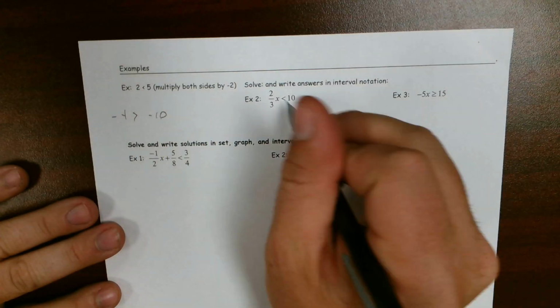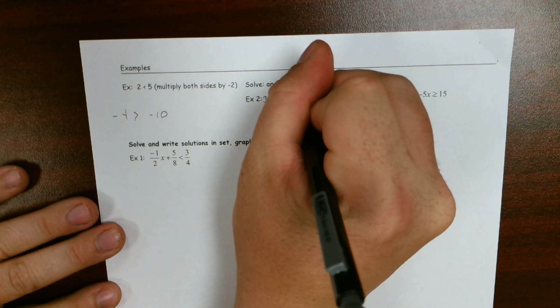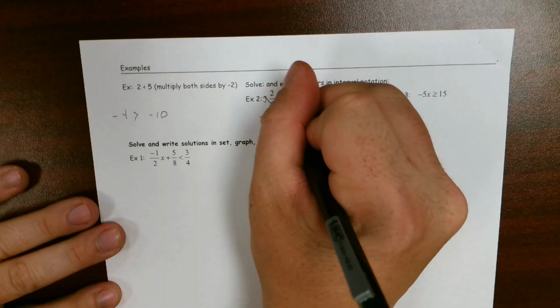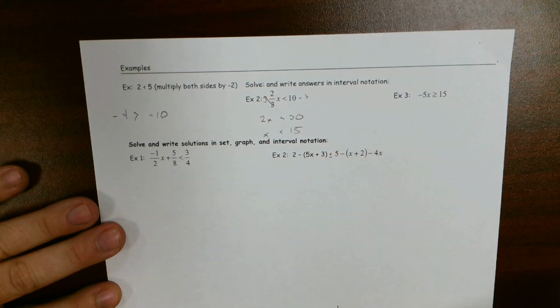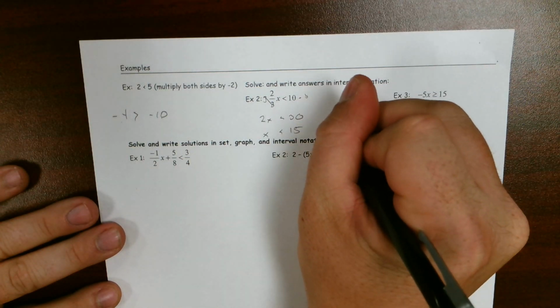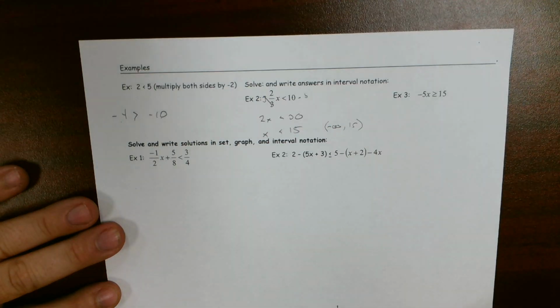Okay, so now solving this one right here, we're just going to multiply both sides by 3. Get the 3's to cancel out, so we got 2x is less than 30, and divide by 2, so that means x is less than 15. So in interval notation, that would be negative infinity to 15. Not included because x is less than.